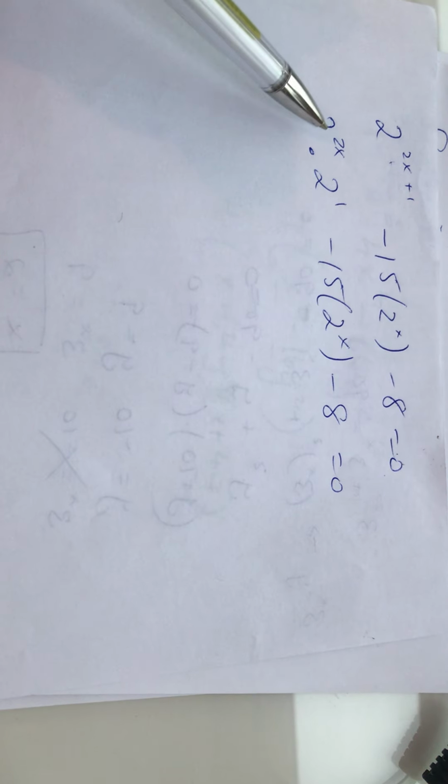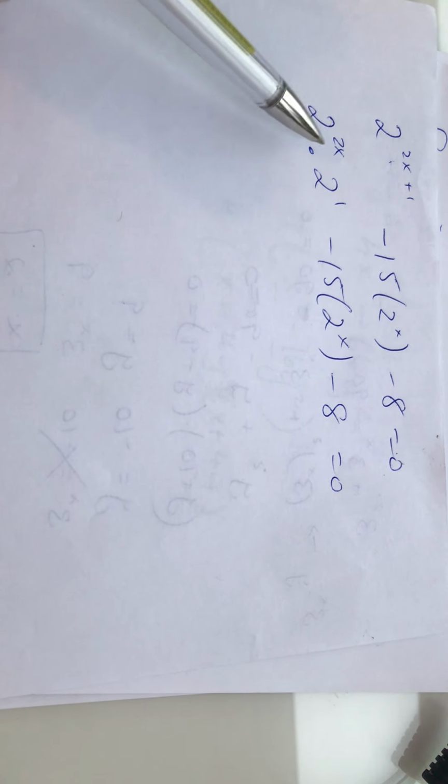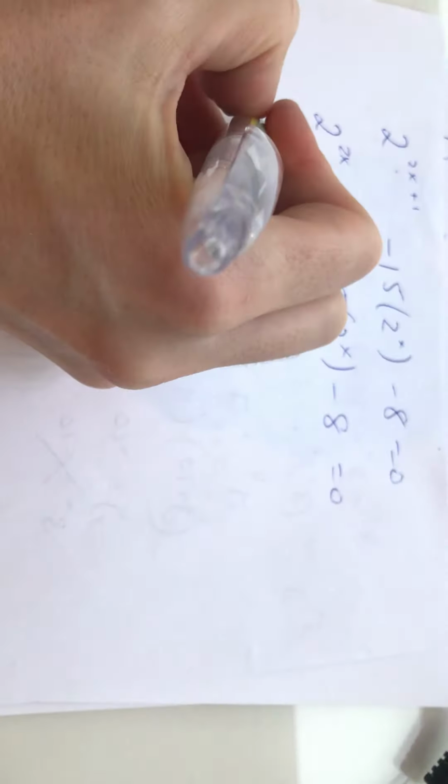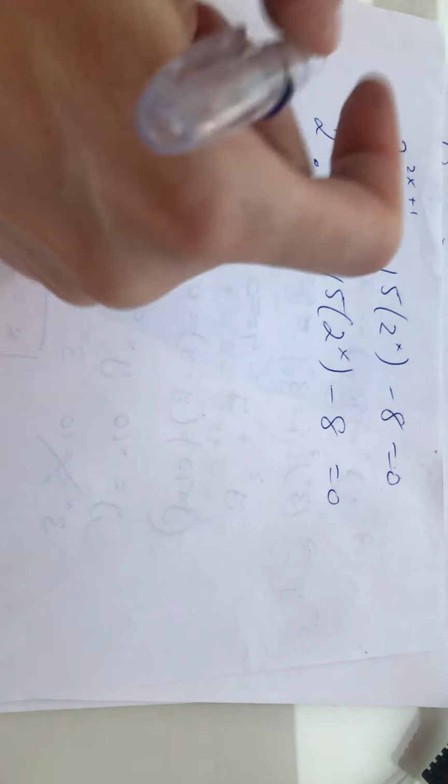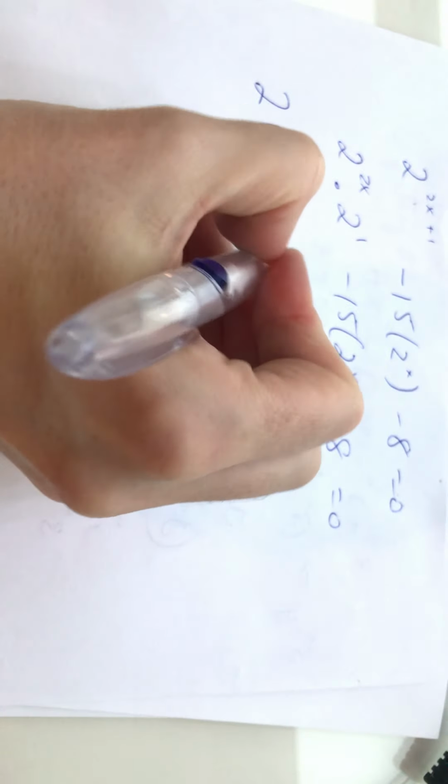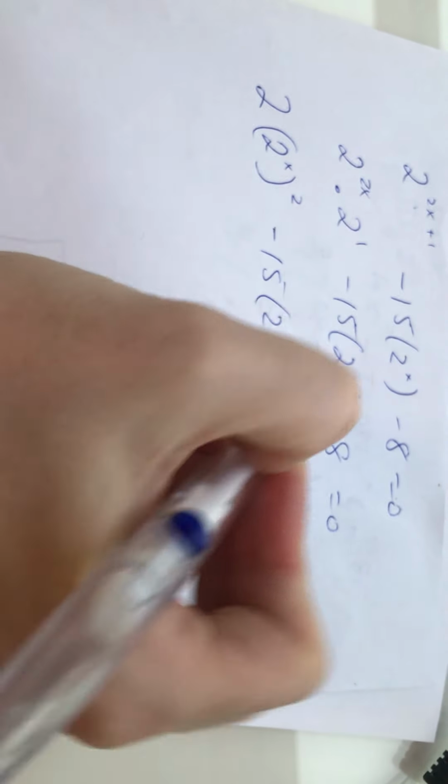So that's 2 times 2 to the power of 2x. Well, 2 to the power of 2x can be rewritten as (2 to the power of x) squared times a 2. We can put the 2 in the front or after, it doesn't matter. Minus 15 times 2 to the x, minus 8 equals 0.